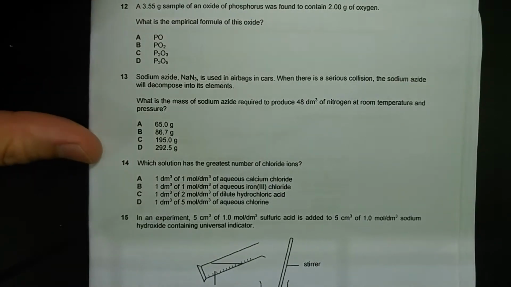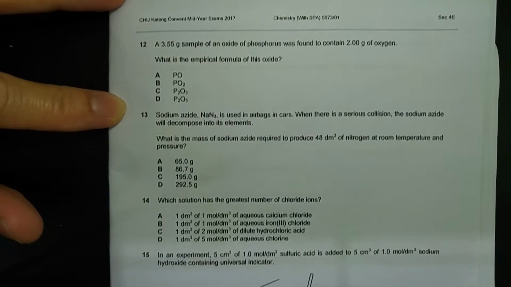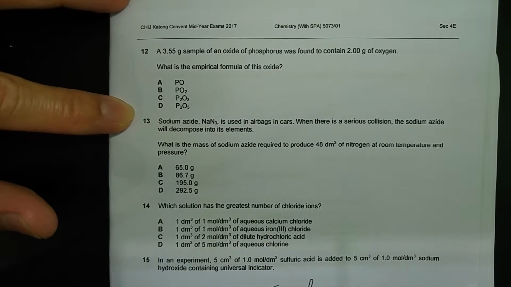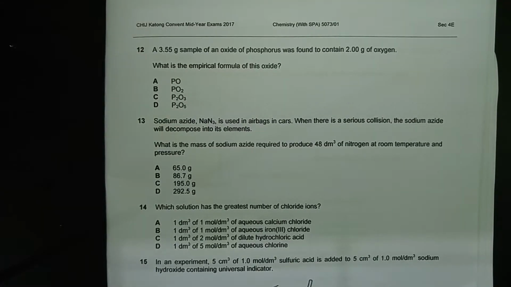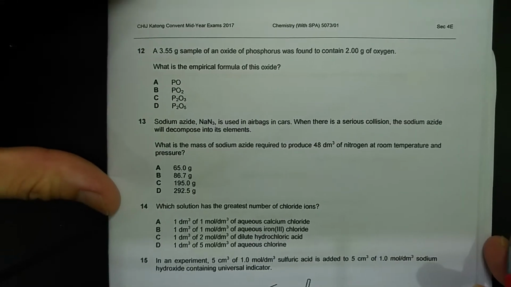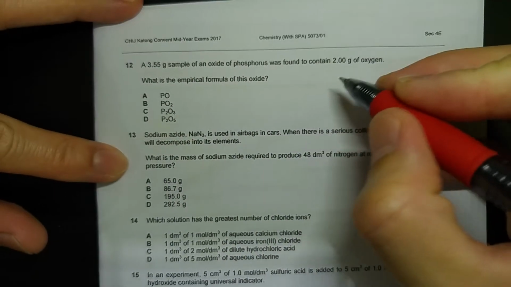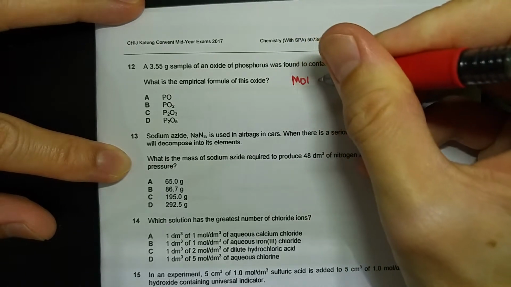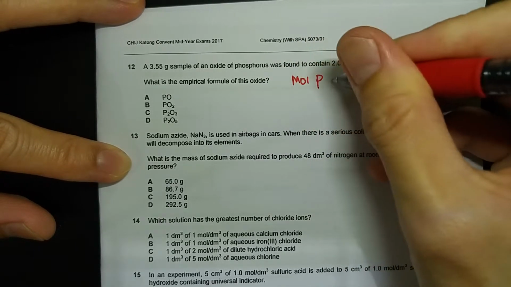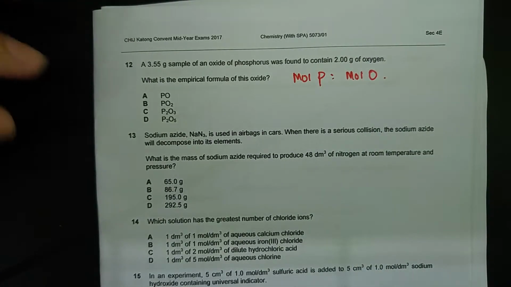Number 12. A 3.55 gram sample of an oxide of phosphorus was found to contain 2 gram of oxygen. What is the empirical formula of this oxide? Basically you need to find the moles of phosphorus and the moles of oxygen, the mole ratio.